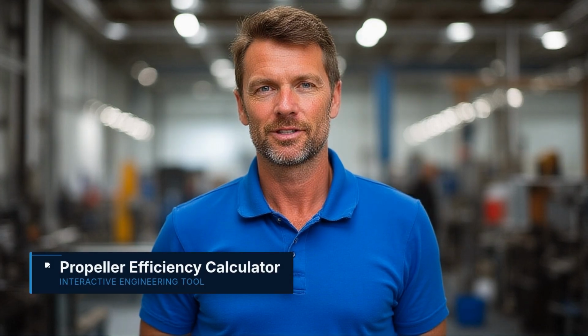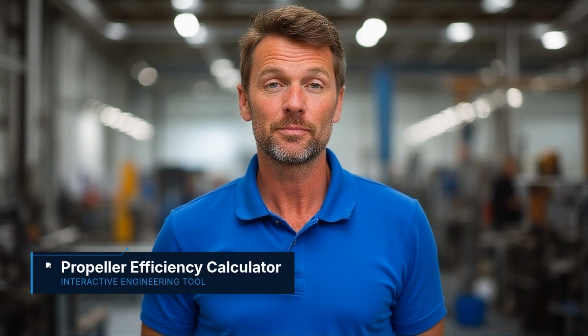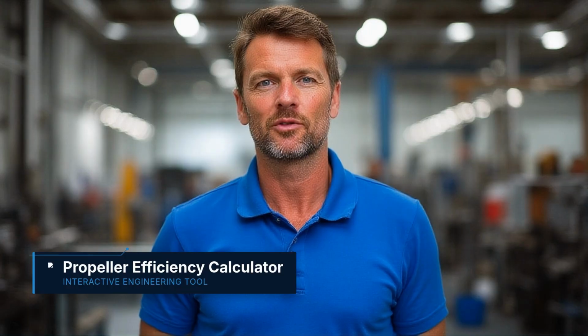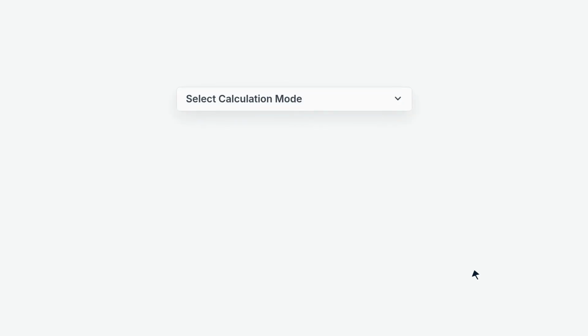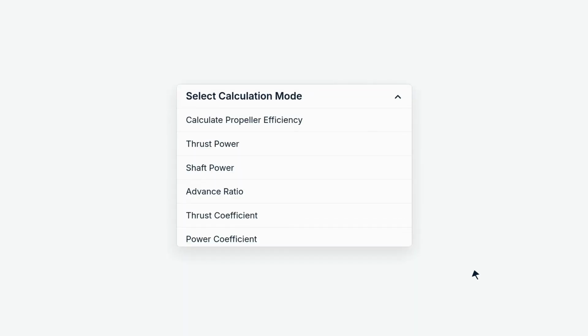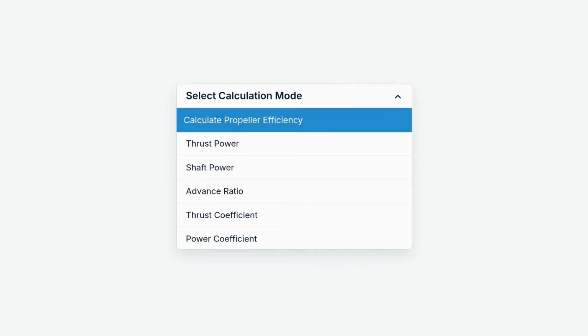The Propeller Efficiency Interactive Calculator determines the efficiency relationship between thrust power and shaft power for propeller systems. Let's explore the calculator's features. First, select your calculation mode from the drop-down menu. You can calculate propeller efficiency, thrust power, shaft power, advance ratio, thrust coefficient, or power coefficient. For this demonstration, we'll use Calculate Propeller Efficiency.